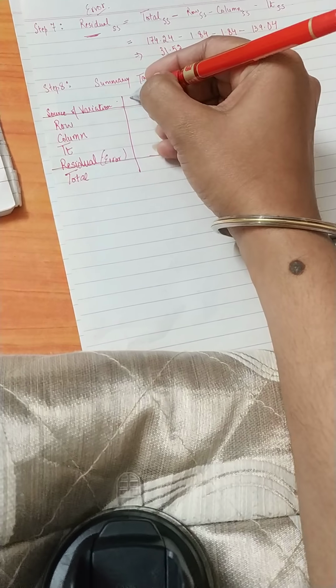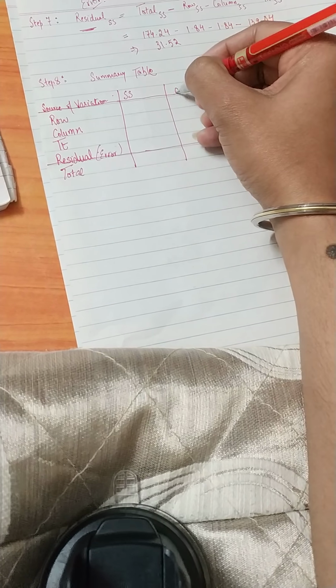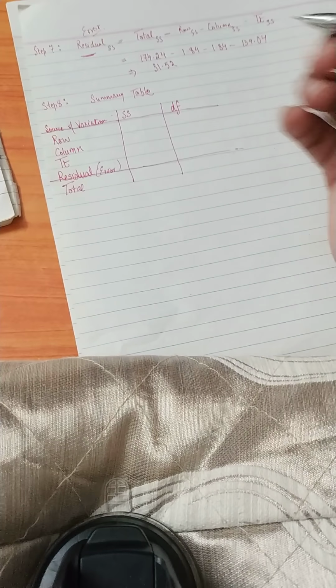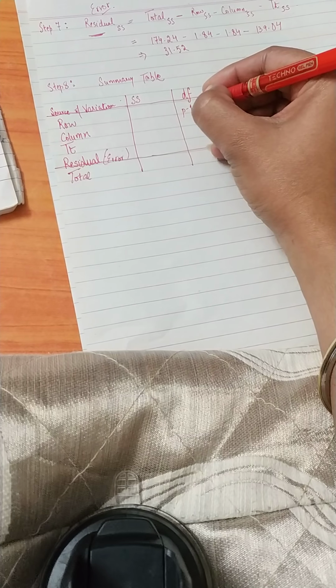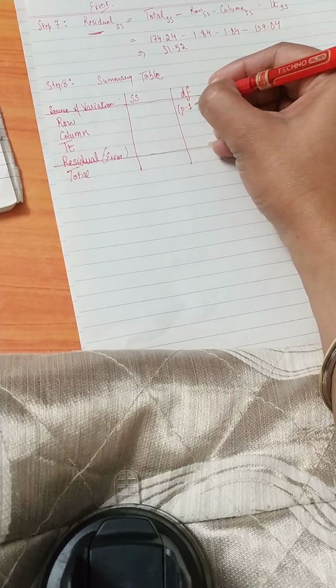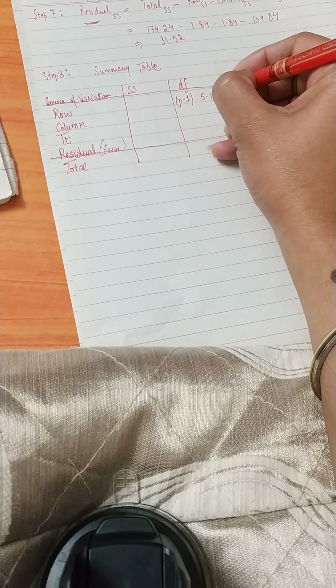Clear? So the second column will be the sum of squares. You have the values for the sum of squares. Then degrees of freedom. The row degrees of freedom is p minus 1, where p is the number of treatments. How many treatments are there? 5 minus 1 is equal to 4.